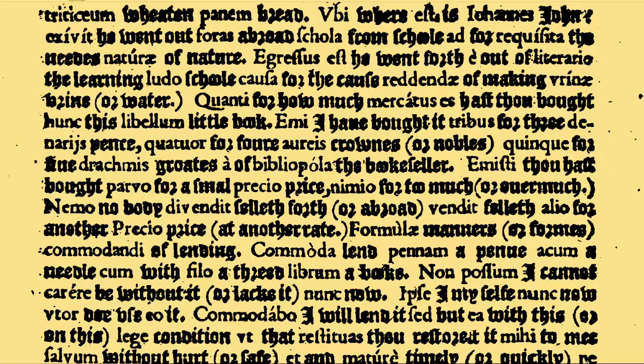Quanti, for how much, mercatus est, hast thou bought, did you buy, hunc libellum, this little book. Emi, I have bought it, tribus denariis, for 3 pence he translates it as here. Quatur aureis, for 4 gold ones, for crowns or nobles. Quinque drachmis, for 5 groats, some old coin that we don't have anymore. A bibliopola, of the bookseller.